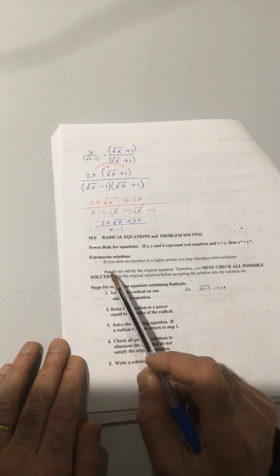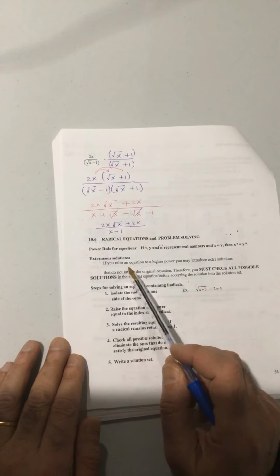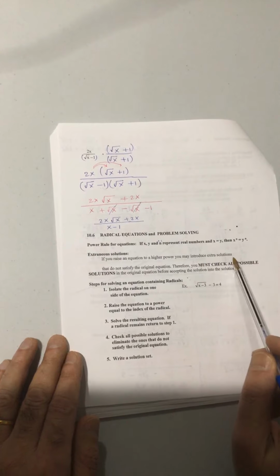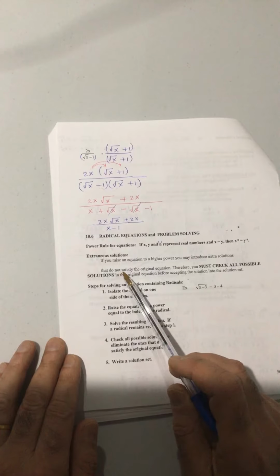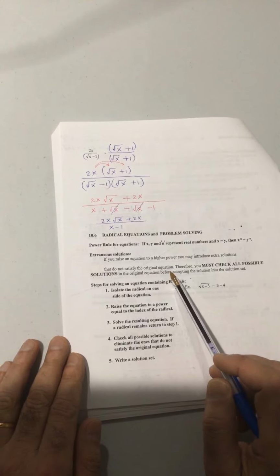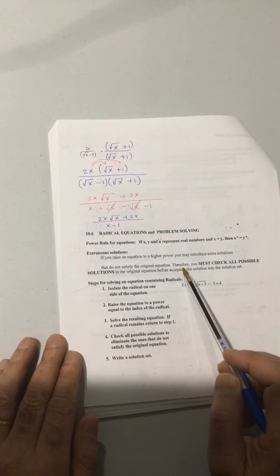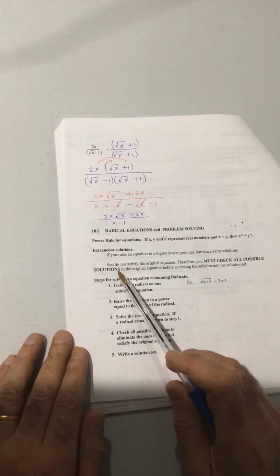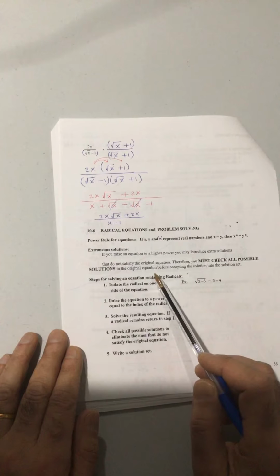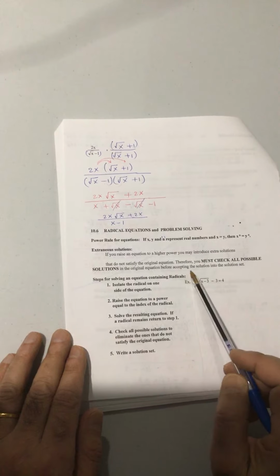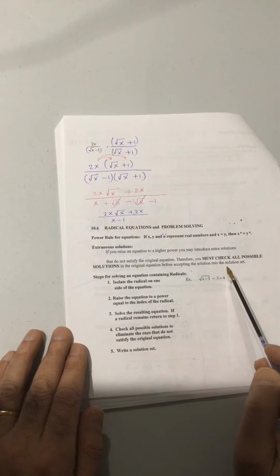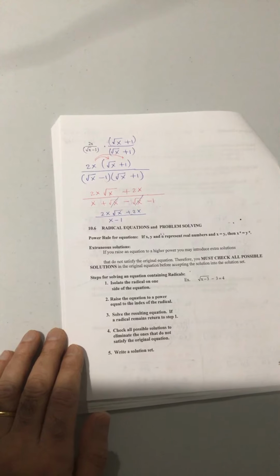So extraneous solution means what? If you raise an equation to a higher power, you may introduce extra solutions that do not satisfy the original equation. Therefore, you must check all possible solutions in the original equation before accepting the solution into the solution set. Let me give you an example.